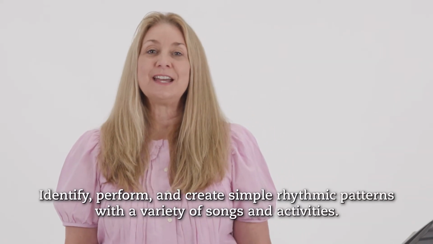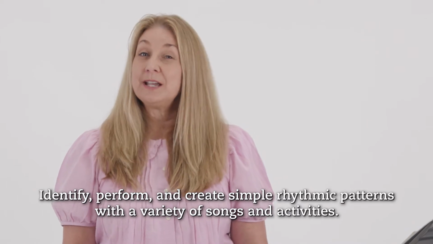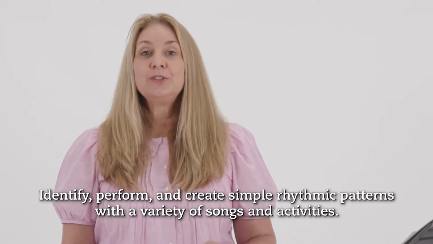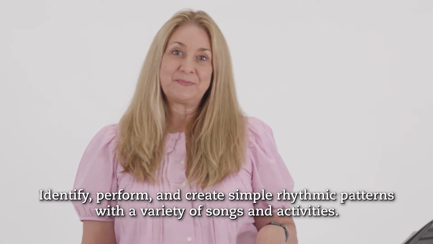I'm going to show you how to teach your second grade students how to identify, perform, and create simple rhythm patterns. We'll use a variety of songs and activities. First, we need to know the definitions of beat and rhythm. Beat is a steady pulse that can be sounded or silent.